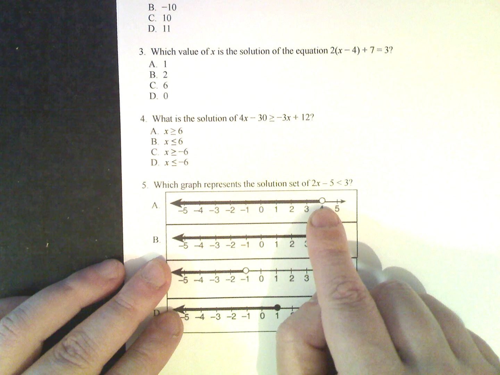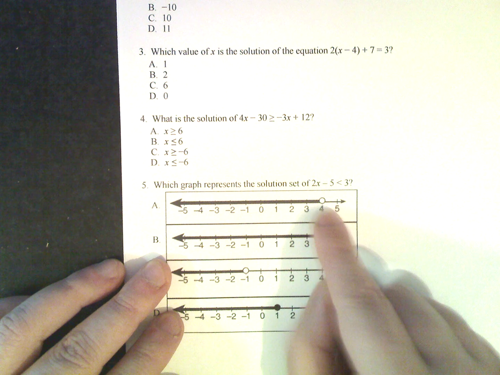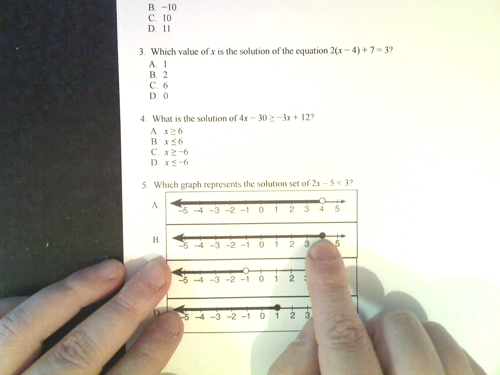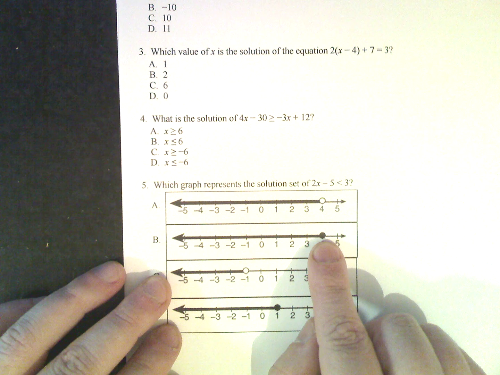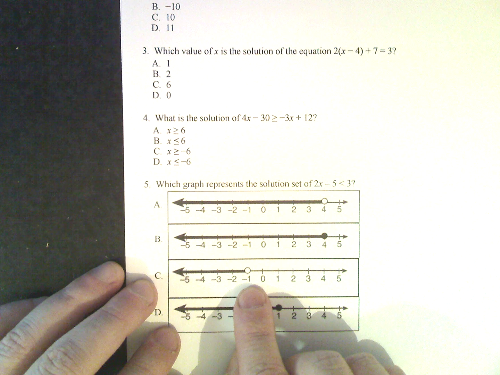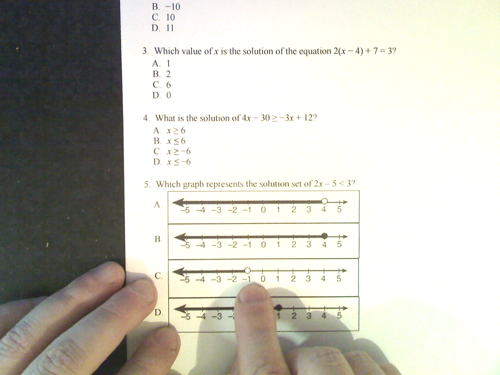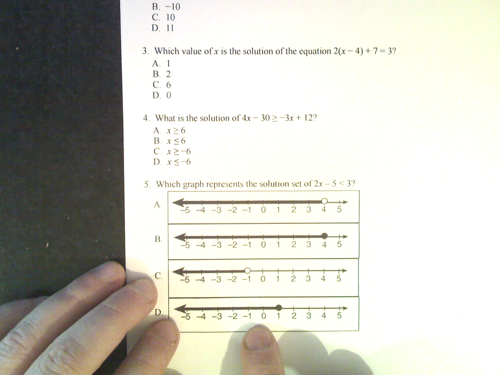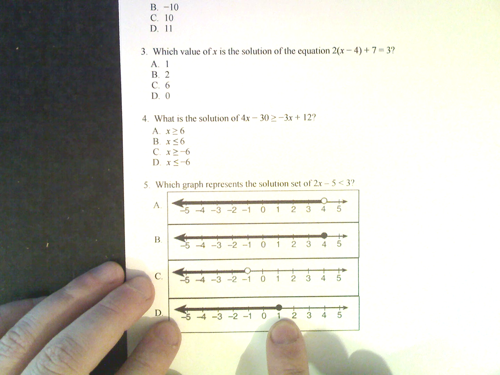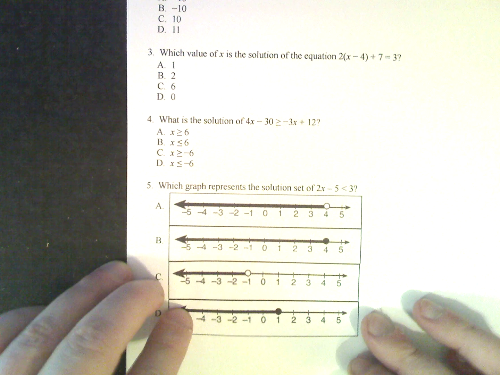So here I have an arrow going to the left at 4, and the circle is not filled in. Here I've got the arrow going to the left at 4, and the circle is filled in. For answer C, I have negative 1, and the arrow going to the left, and the circle is not filled in. And then D, I have the circle start at 1, filled in, and it goes to the left.